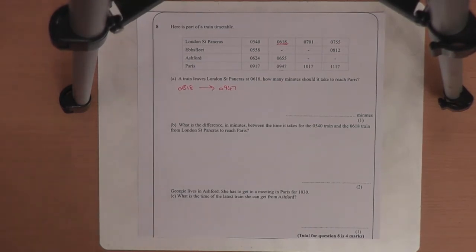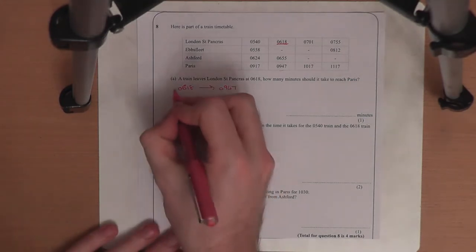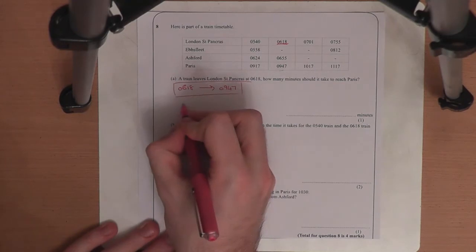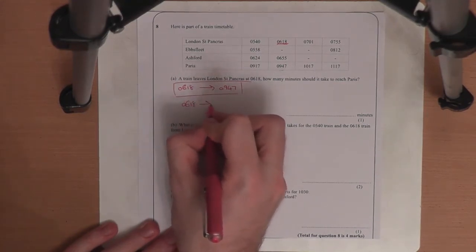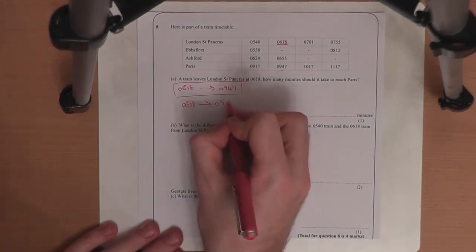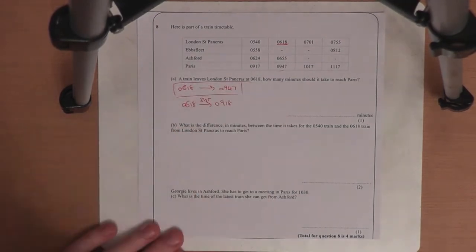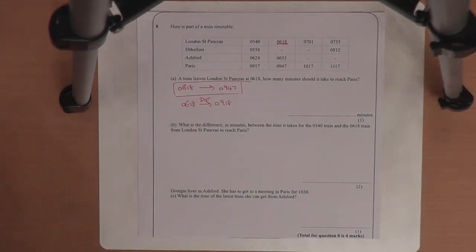All we need to do then is work out how many minutes pass between 06:18 and 09:47. Well, 6:18, 7:18, 8:18, 9:18. This is what we're looking for. So 6:18 to 9:18 will be 3 hours. 9:18 to 9:47, well, that's 18, 19, 20, so that's 2. 10 will take us to 30.